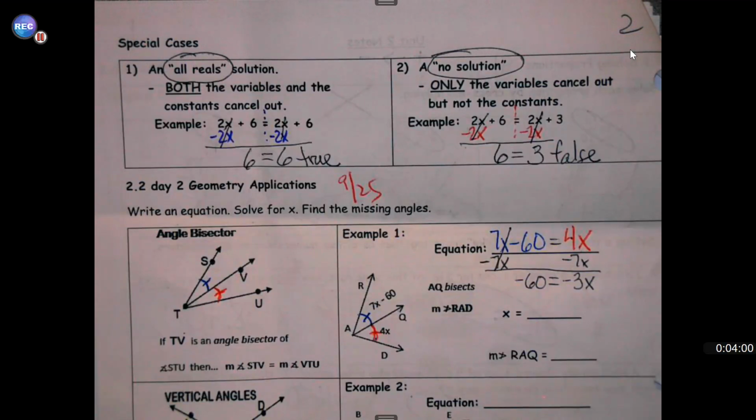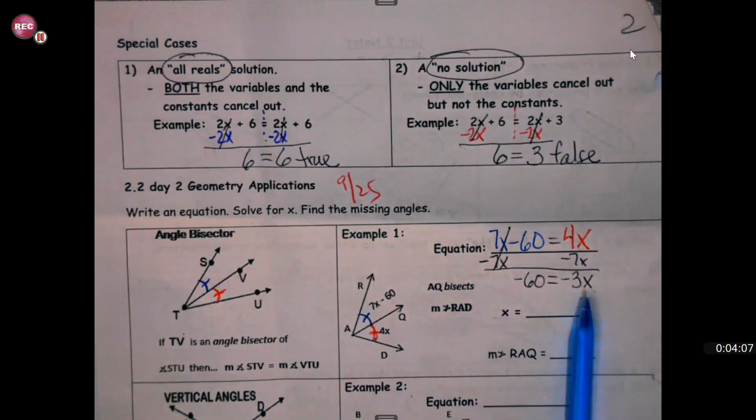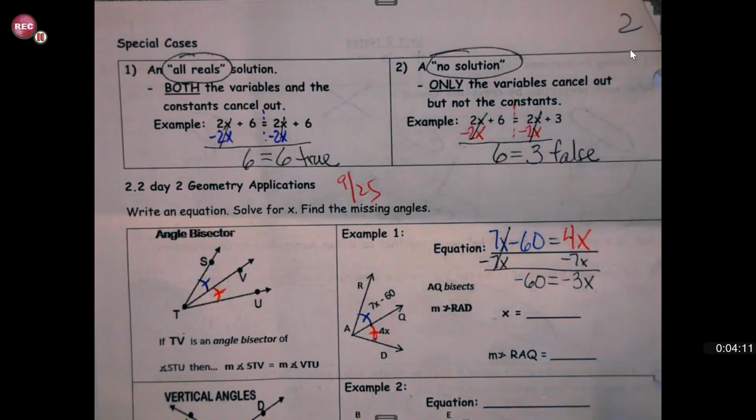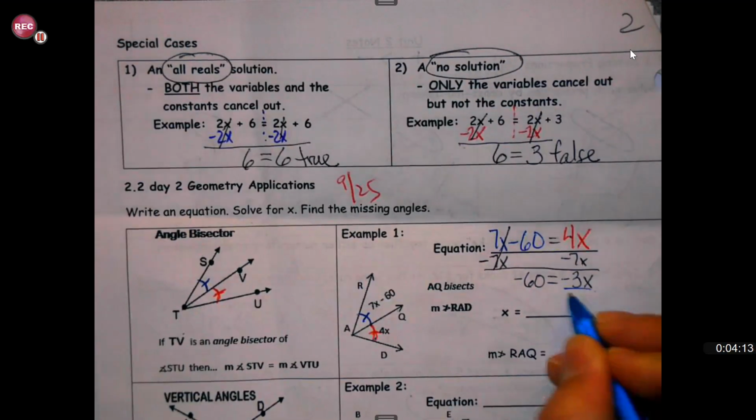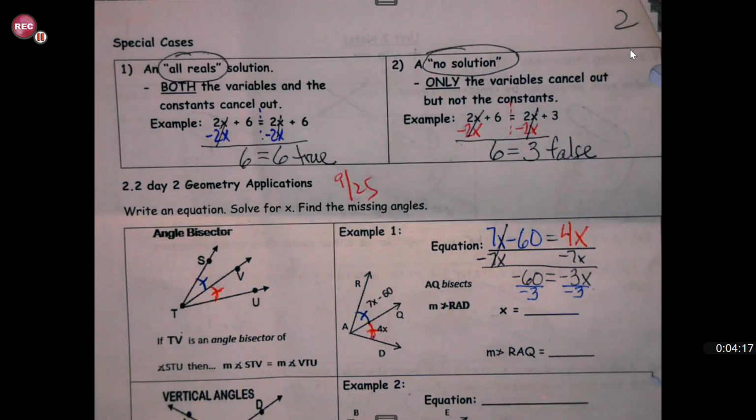Now we've got to be careful on this last step. If I'm trying to get x alone, how am I going to undo this? We've got to divide by negative 3. We're not adding and subtracting here. It's not in between the number and the x.